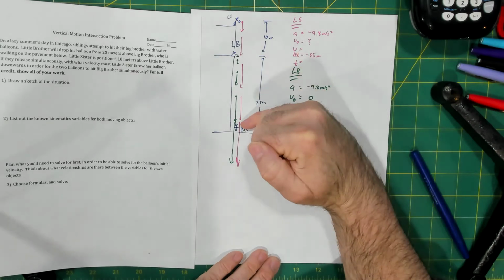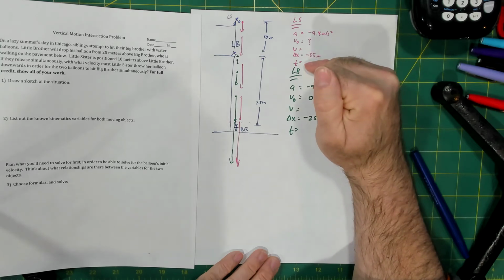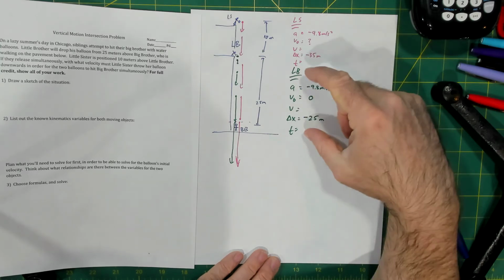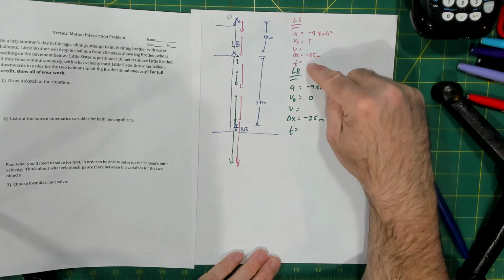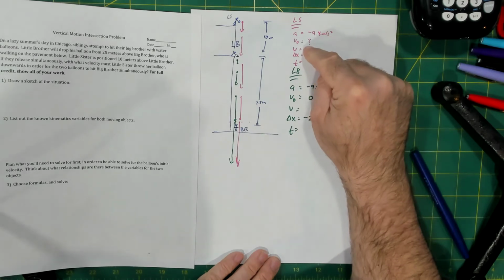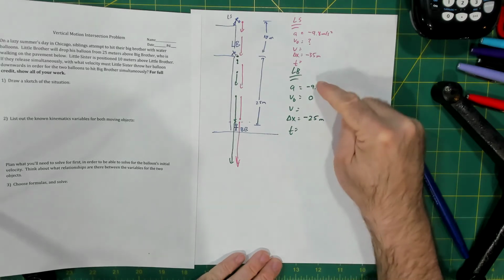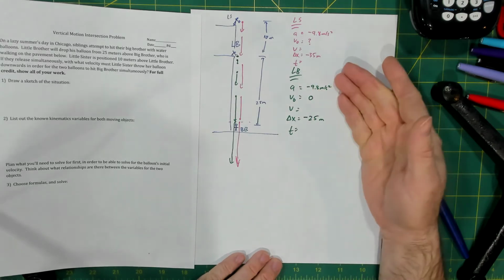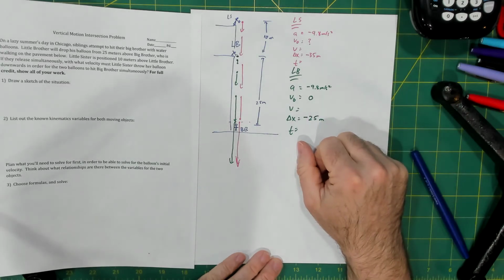And that speed at the end there has got nothing to do with little brother's balloon speed. But the times are going to be the same. And so I'm going to use time to link between the two. So that time will be like a third variable I can then solve for V naught. So I'm going to have to get the time from little brother's information. Say, look, I've got 1, 2, 3 variables. I can solve for the fourth. So that's it. That's how this problem is going to work.